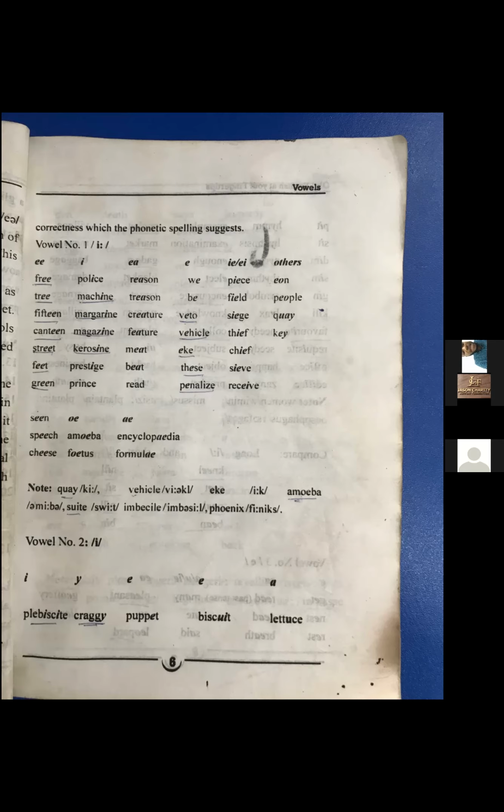We have it in scene, speech, cheese. And then in OE, we have it in amoeba, fetus. It is pronounced amoeba. How do they pronounce it? Is it amoeba? Yes.